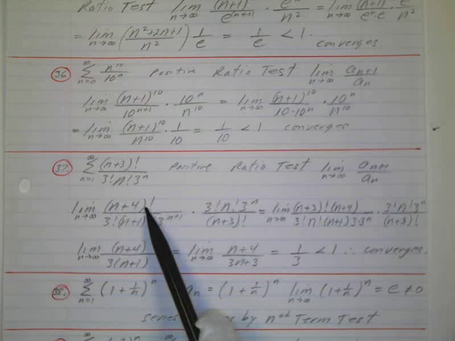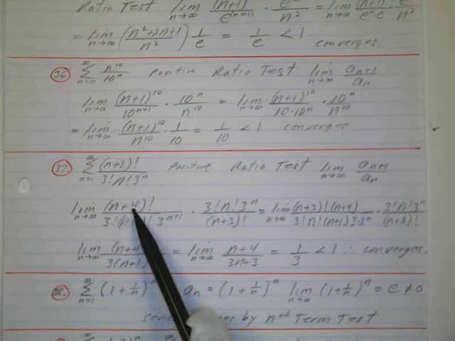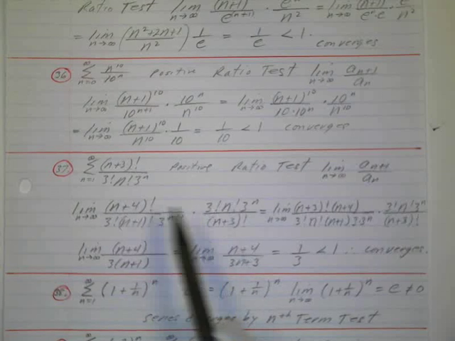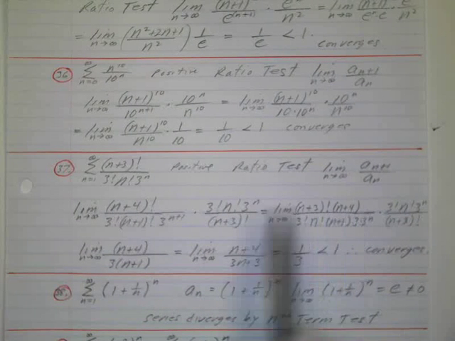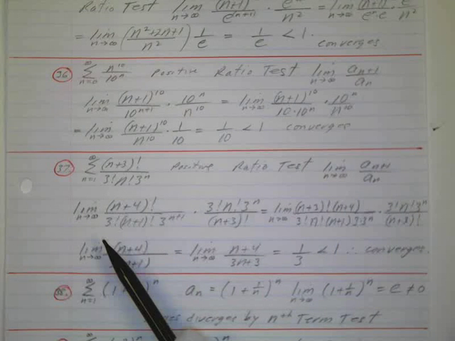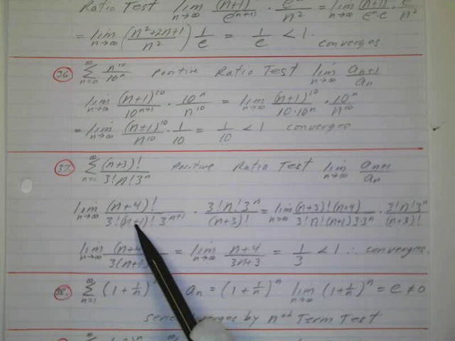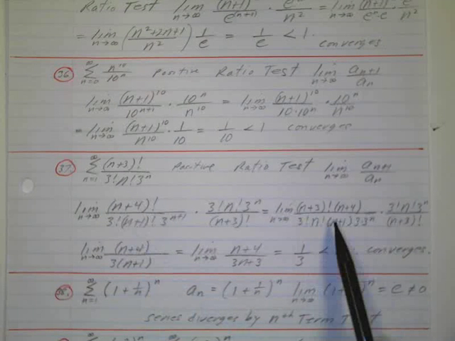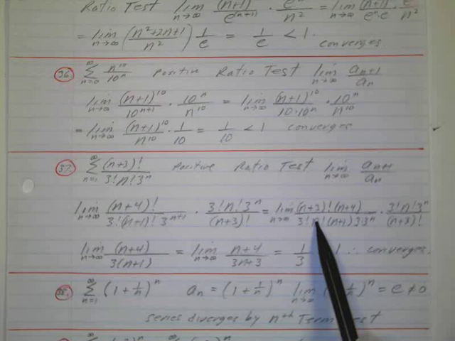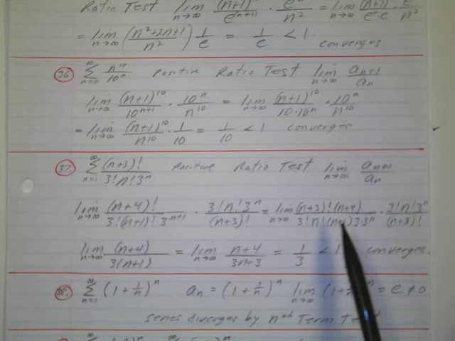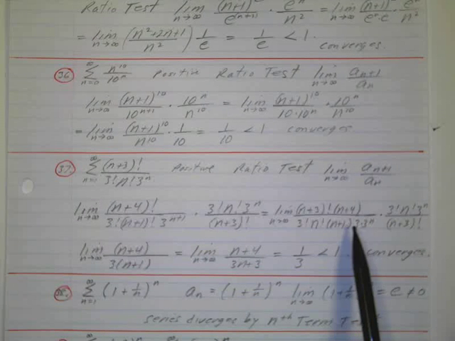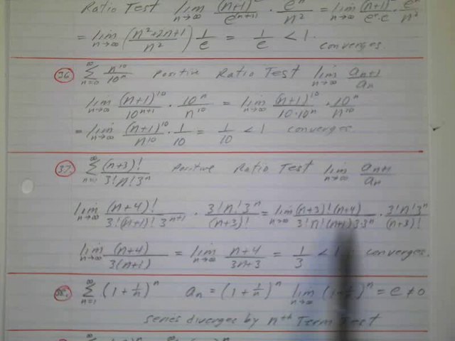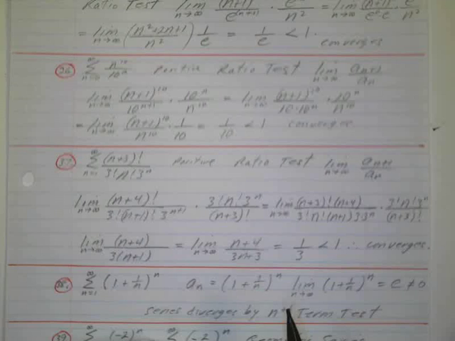Now, n plus 4 factorial is the same thing as n plus 4 times n plus 3 times n plus 2. So it's the same thing as n plus 4 times n plus 3 factorial. So I could write it out like this. Okay? This is 3 factorial. This is n plus 1 factorial, which is n plus 1 times n factorial. So I could write that as n plus 1 times n factorial. And then I could write the 3 to the n plus 1 as 3 times 3 to the n. And then I could pretty much write this out as is.